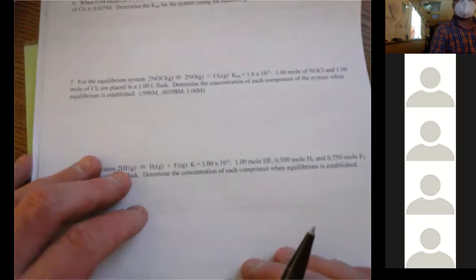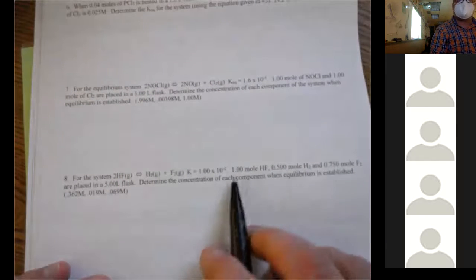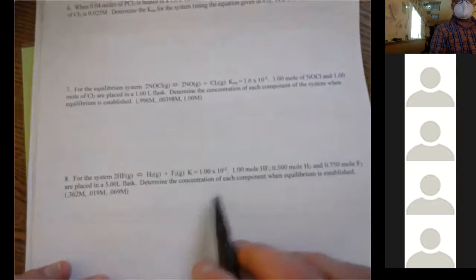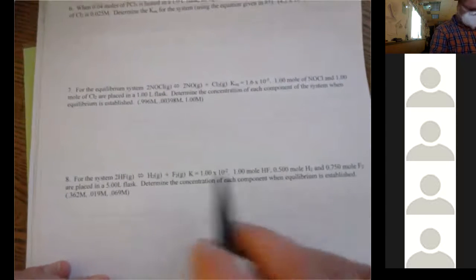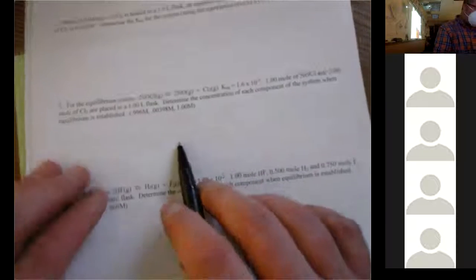On 8, you're going to have to find Q. Notice that you have all the different amounts. So 8, you'll have to find Q. On 7, we won't have one of them. So let's do the ICE table.